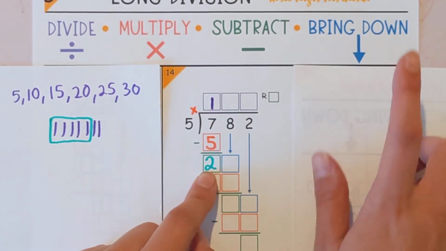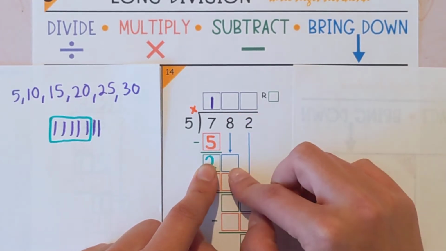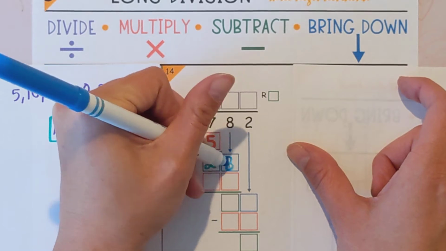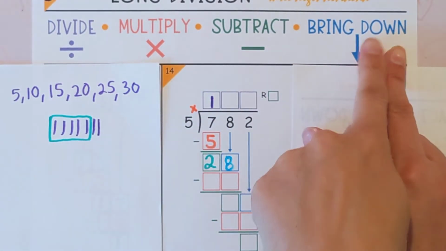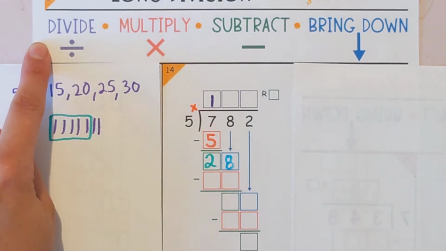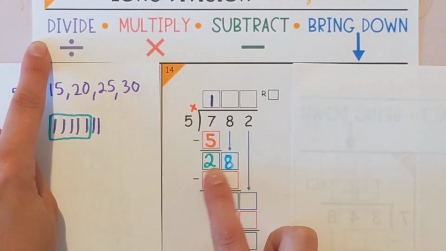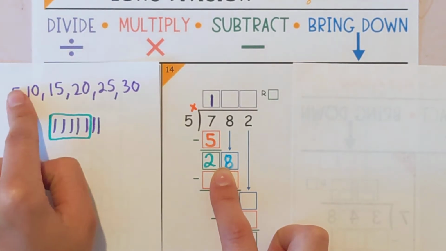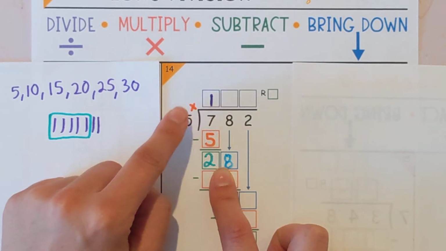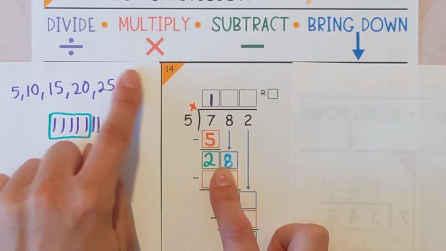All right, the next step is to bring down, because this 2 is too small to work with. So we bring the 8 down to be next to it, and we got 28. Once we get here, we start here again. So now we're going to divide, and we're using the last thing we wrote, which is the 8, but it's technically a 28. Now we're doing 28 divided by 5, but we're really just saying how many 5s can go into 28. So that's where this comes in handy.